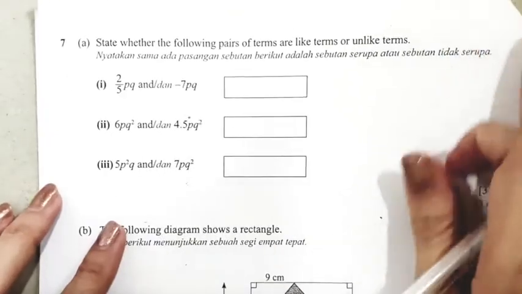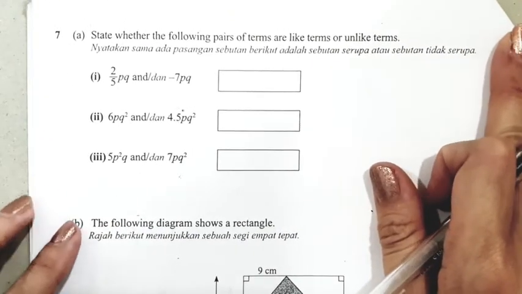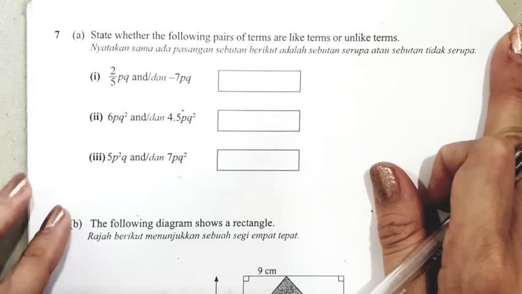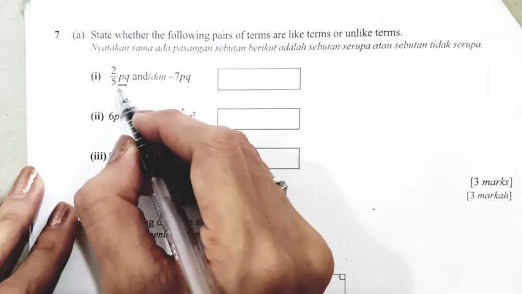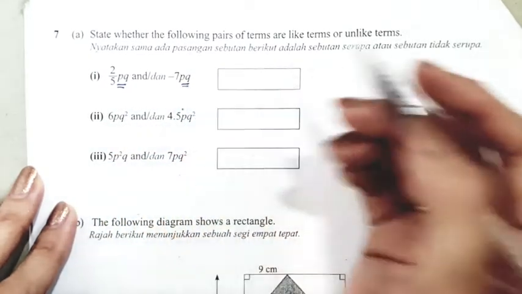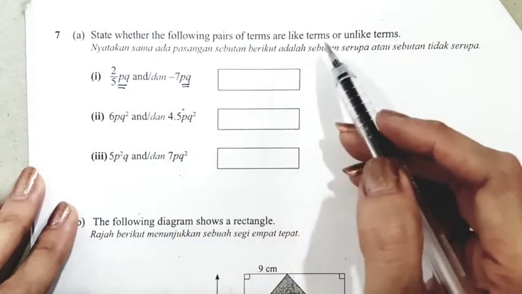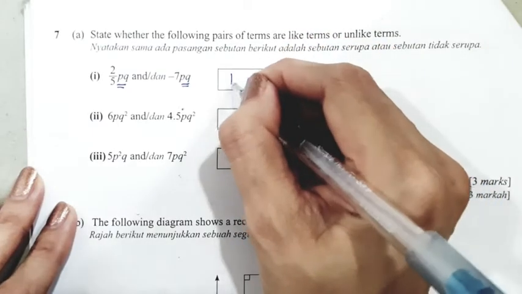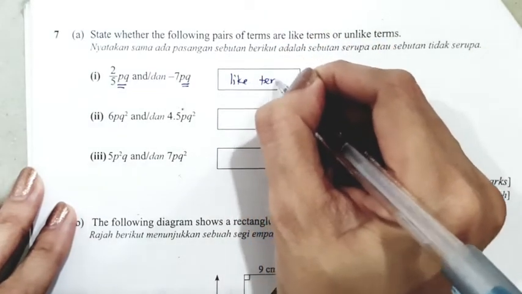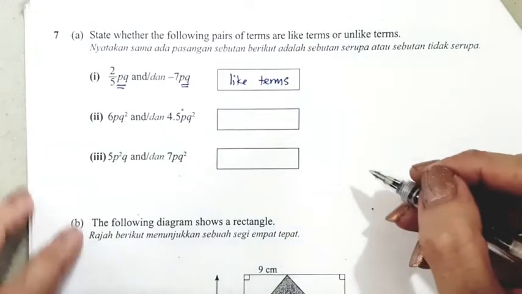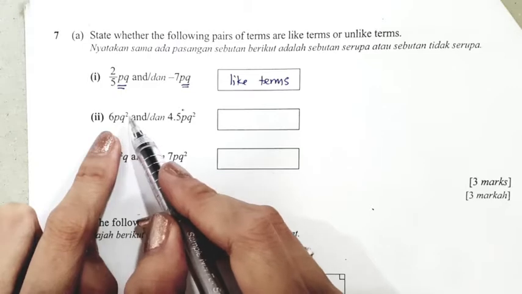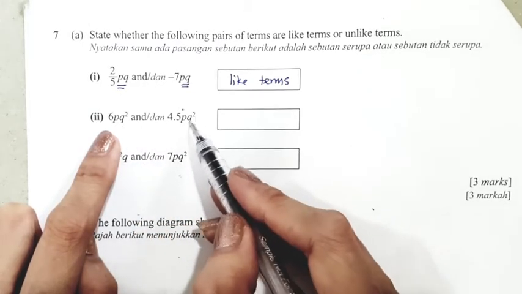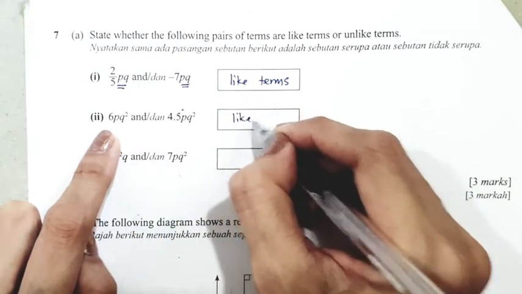Okay, next, number 7. State whether the following pairs of terms are like terms or unlike terms. You see, your variable is PQ, therefore this one also PQ, so they are like terms. State whether they are like terms or unlike terms, so you have to write the words, like terms. Don't write yes or no, because the question never asks you yes or no. The question asks you like terms or unlike terms, so write in full. So what about this one? PQ squared, PQ squared. They have the same variable, so it's like terms.